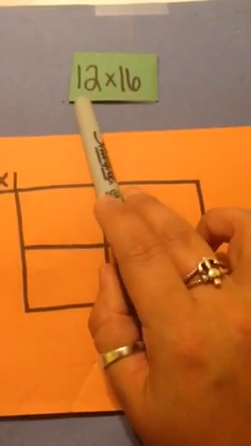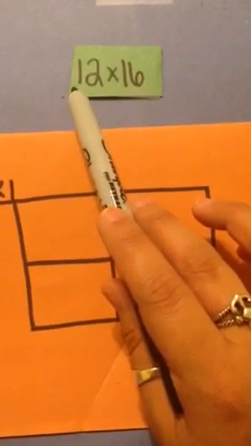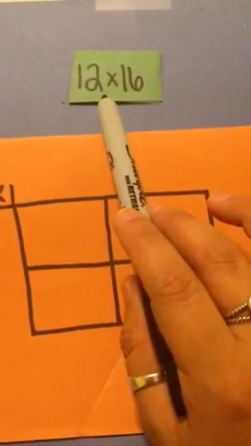This is their mystery problem, which is 12 times 16. So the student will have to correctly place the 12 and the 16 in specific spots. So when you're looking at 12, how does one correctly break the 12 apart into making it for base 10 blocks?